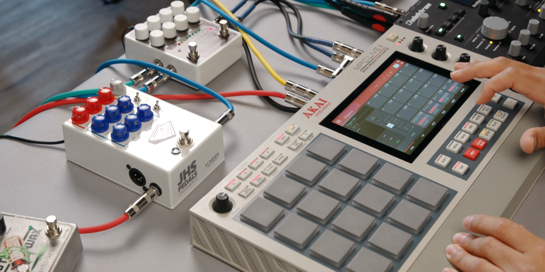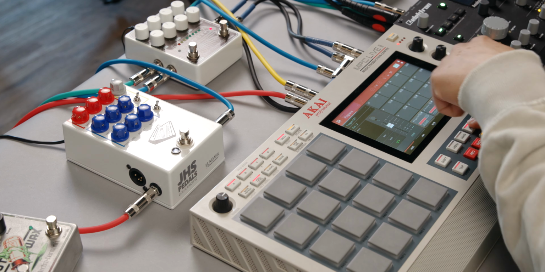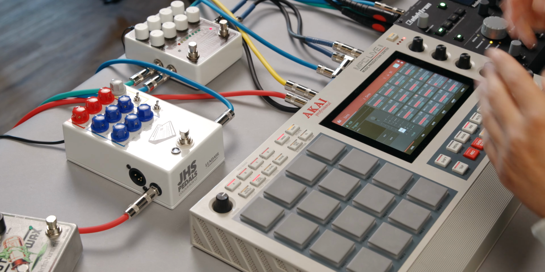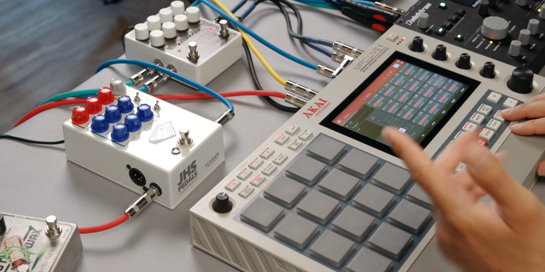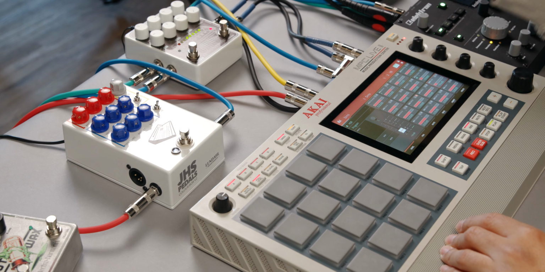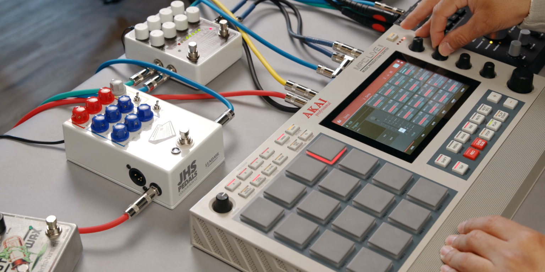So you could jump into your mix window. If you hit this mix window right here, you could go from your program mixer. If you hit it again, now you're in your actual single pad mixer. So now I'm able to mix the signal right here. I got my kick up here. Bring down the kick a little bit.